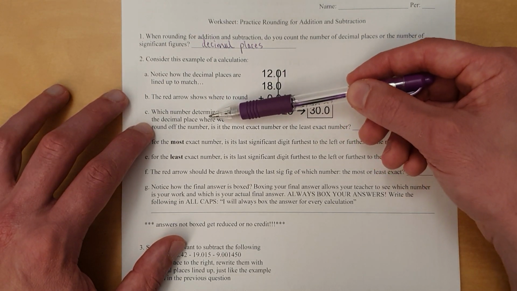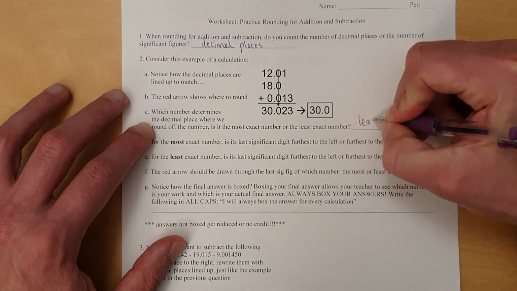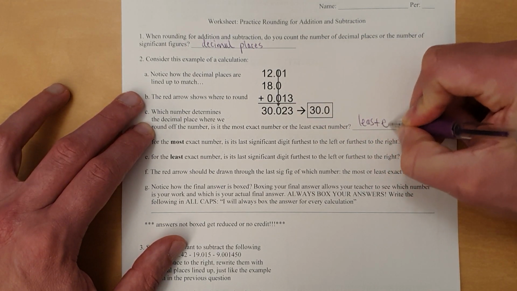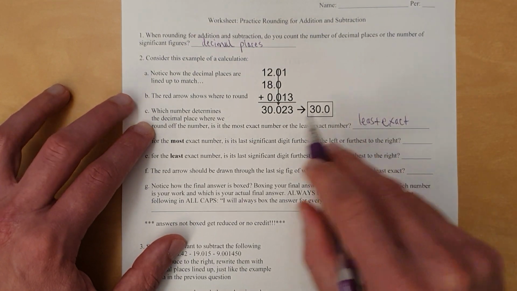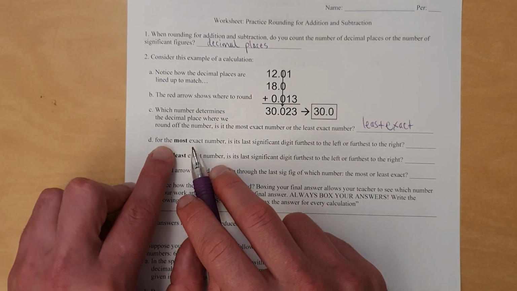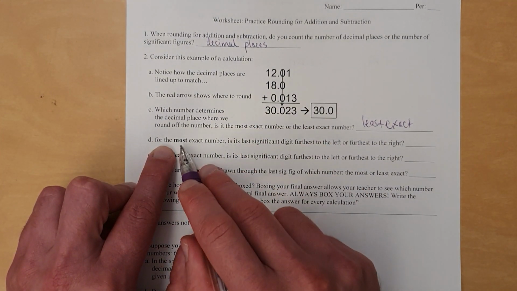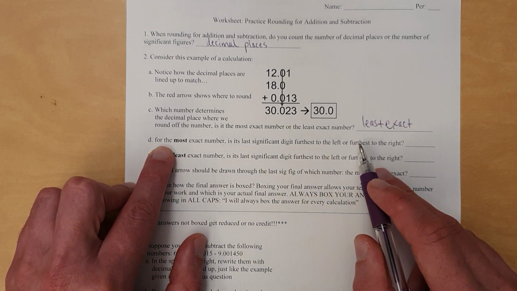Which number determines where it is, the most exact or the least exact number? It is the least exact number that determines where to put that arrow. That should be a space in between there, but you get the idea. So the least exact number determines where you put the arrow. For the most exact number, which is not this one, is it the last significant digit furthest to the left or furthest to the right? Well, let's look at this.